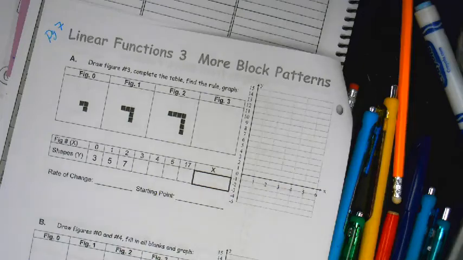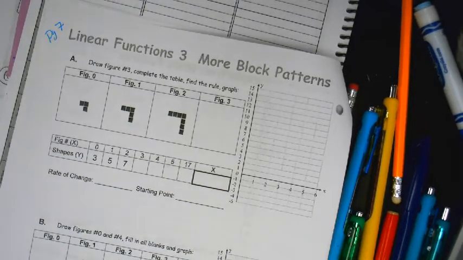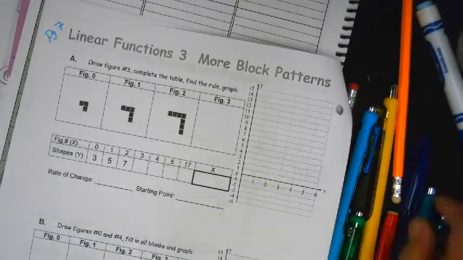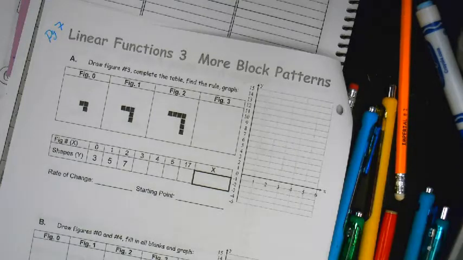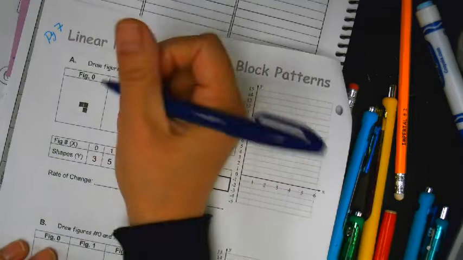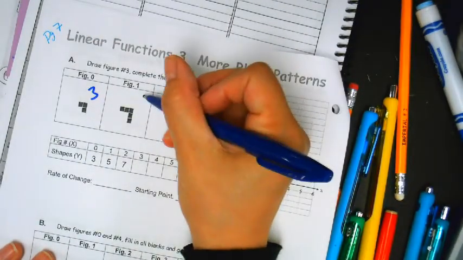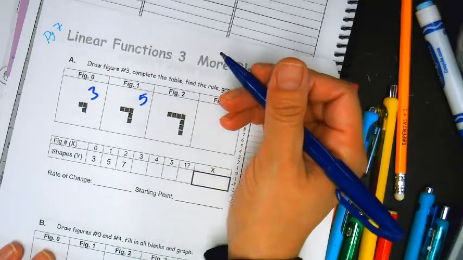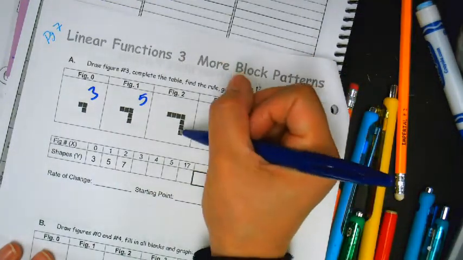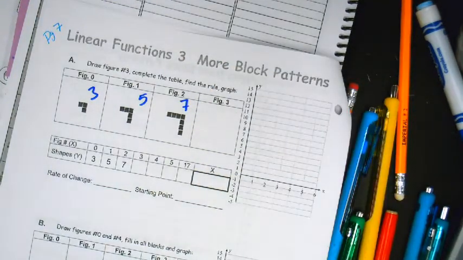So linear functions. This is where you actually get into more of the 8th grade, the transition from 7th to 8th grade. So we'll do this extremely quickly. Figure 0 has how many little squares? 3. Figure 1 has... Figure 2 has... All right, so what am I changing by?